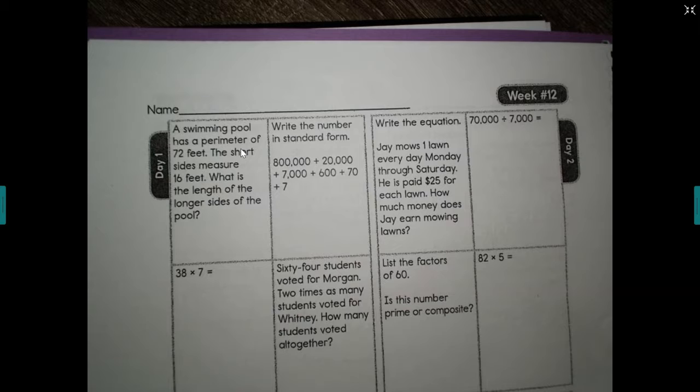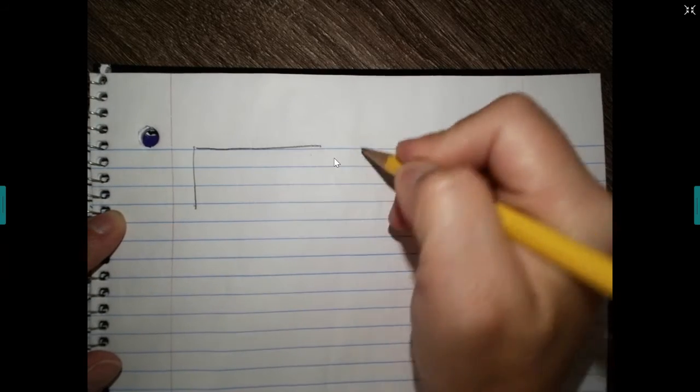So let's look at our first problem. It says a swimming pool has a perimeter of 72 feet. The short sides measure 16 feet. What is the length of the longer side of the pool? So I'm going to do this on my notebook because I don't have a whole lot of room right there. I need a rectangle to start me off because that's the shape of the pool.